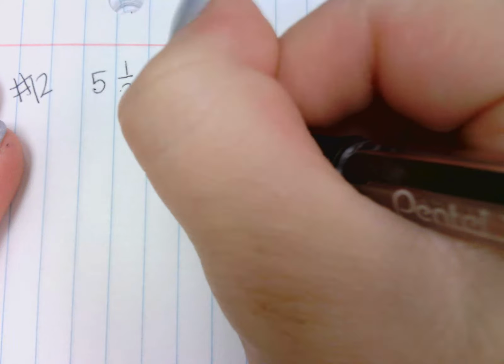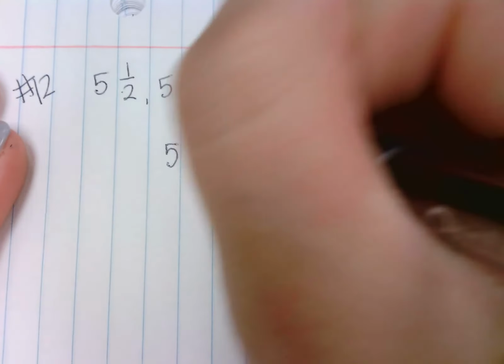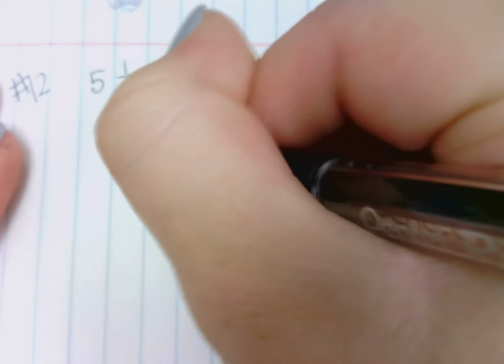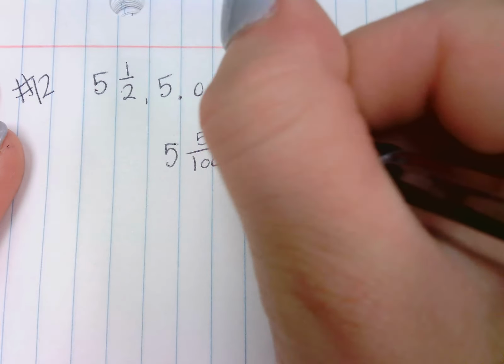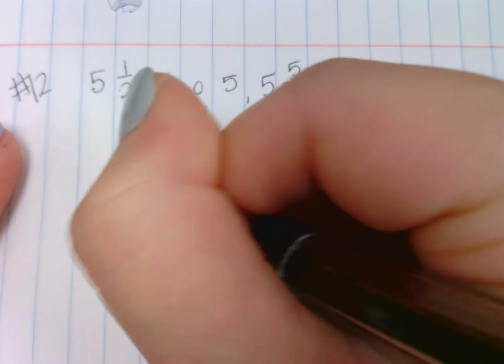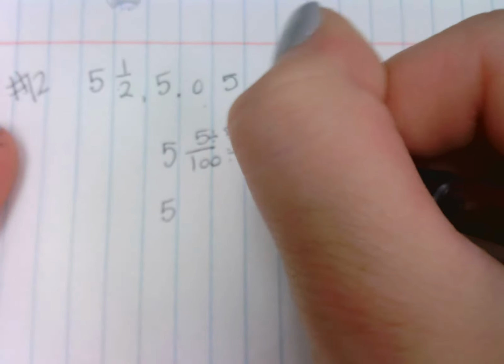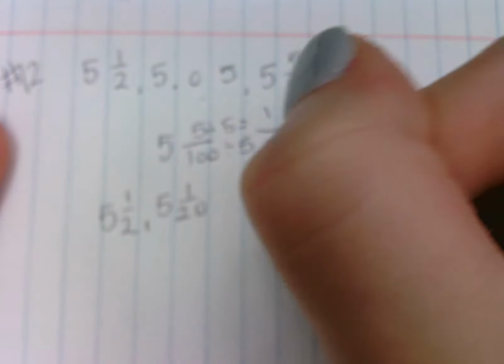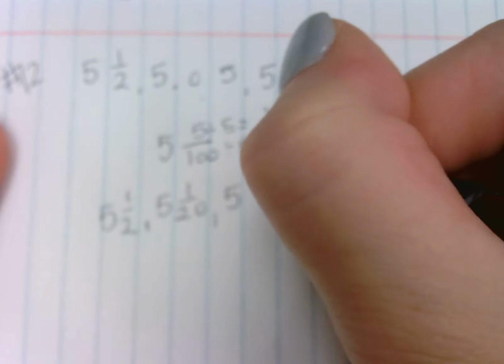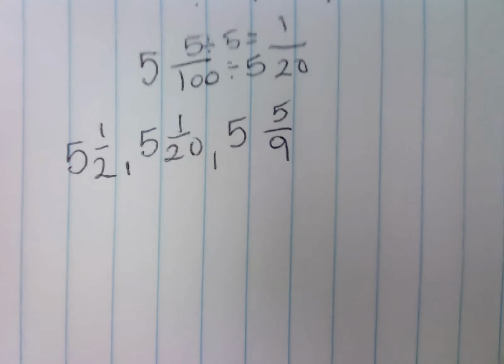So this would become 5, and this is 5 over 100. Now I need to get that to its simplest form, so I divide both by 5. So 5 over 100 equals 1 over 20. So now I'm comparing 5 and 1/2 and 5 and 5/9. So that is the comparison I'm trying to make.